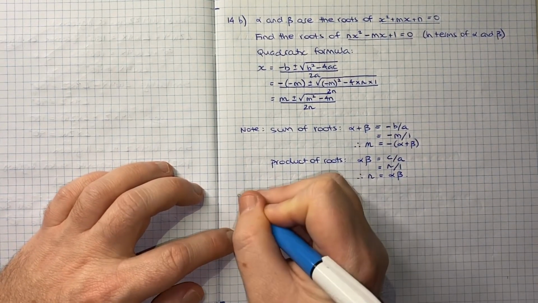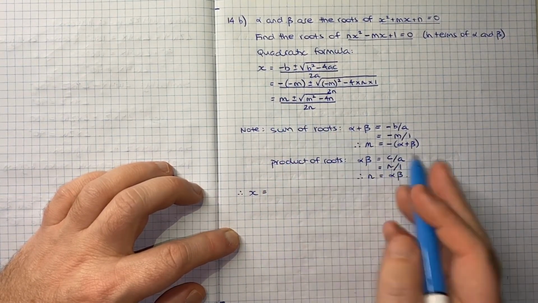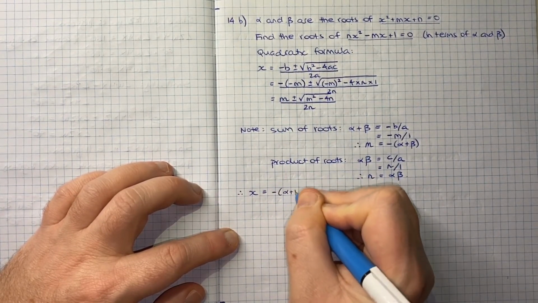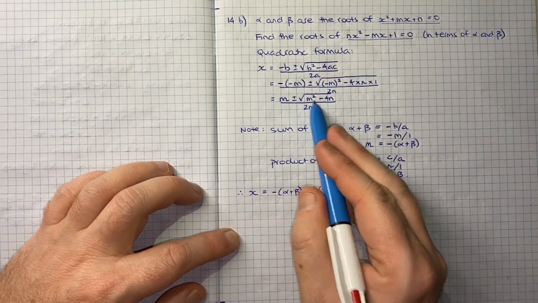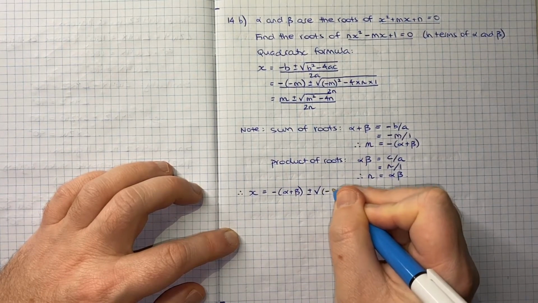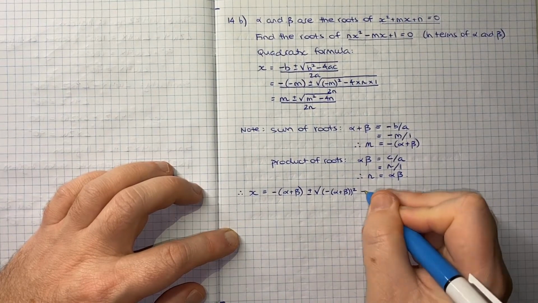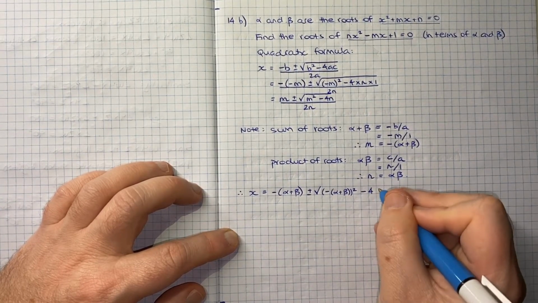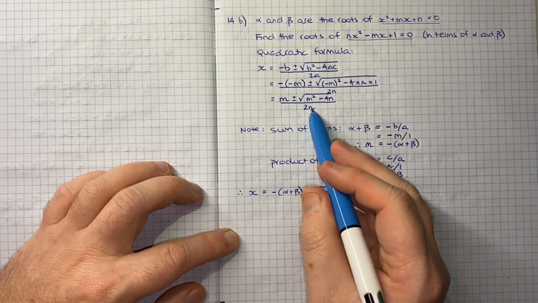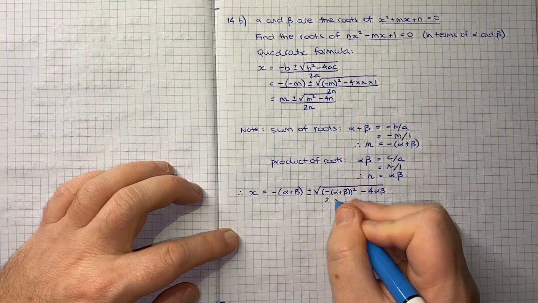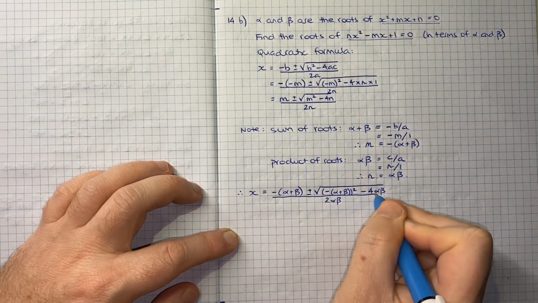So we can say therefore x will be equal to m, which is negative alpha plus beta, plus or minus the square root of m squared, so negative alpha plus beta squared, minus 4n, or minus 4 alpha beta, and that's divided by 2n, or divided by 2 alpha beta. So that's the basic substitution.